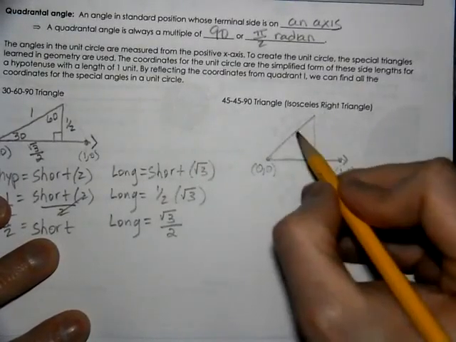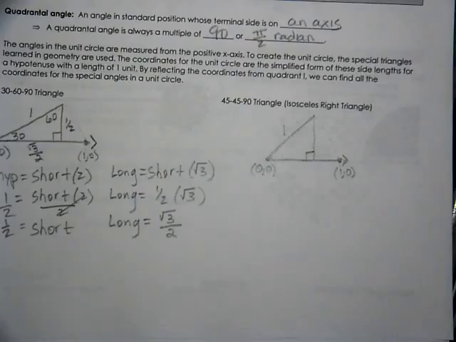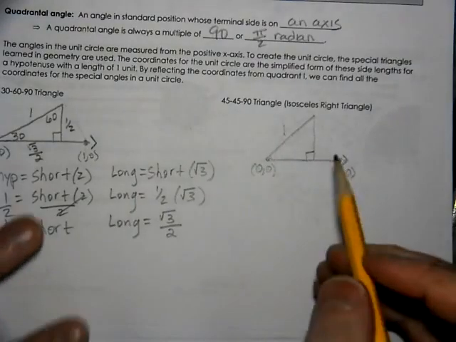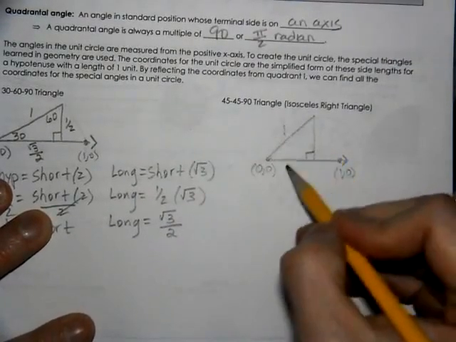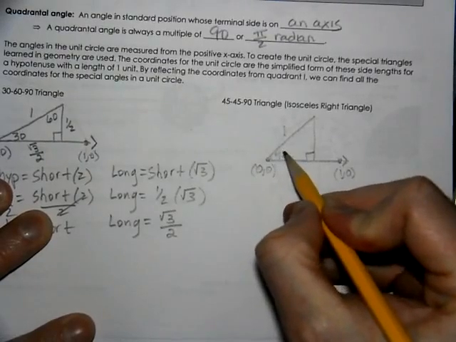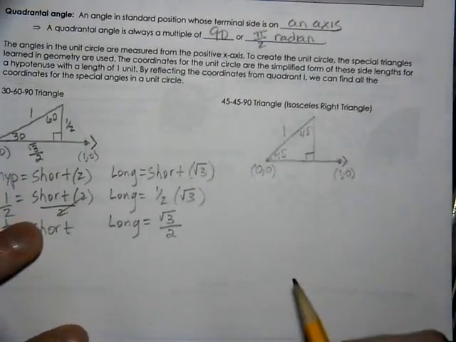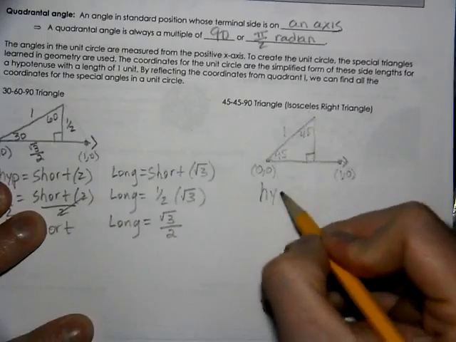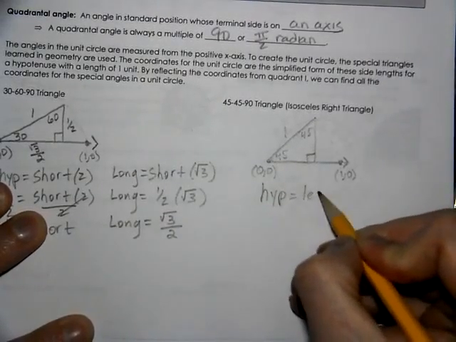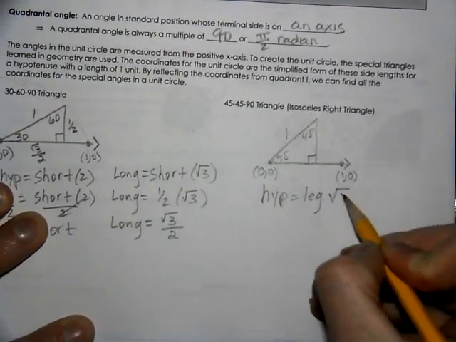The radius of the circle is 1. So to figure out the sides of our 45, 45, 90 triangle, we have our formula that the hypotenuse equals the leg times root 2.